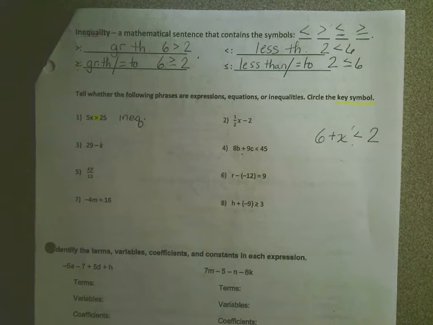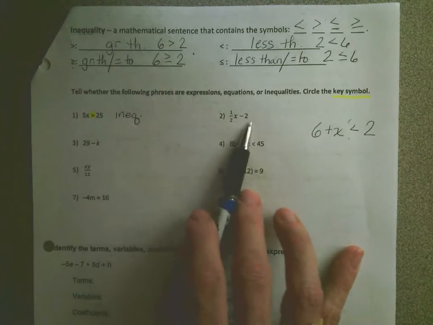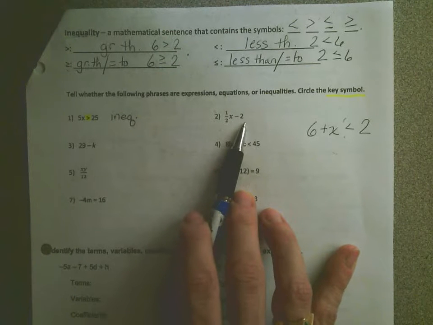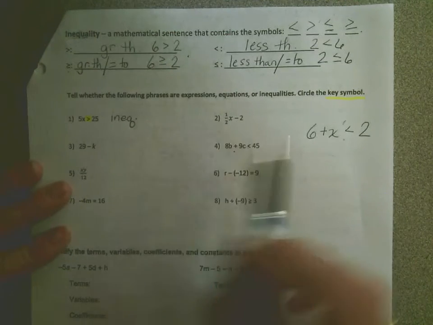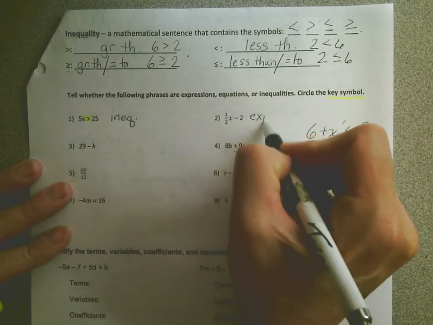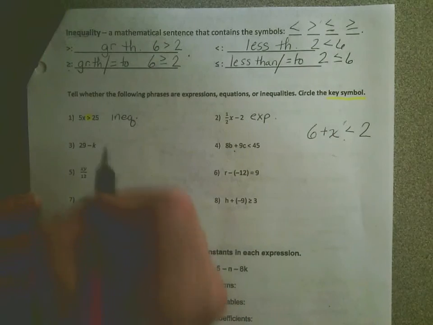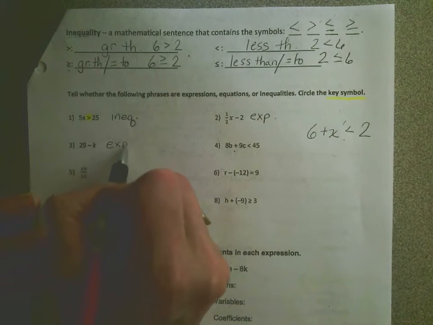That is what explains to us that that's an inequality. In contrast to Chris, what is this? Show me where the equal sign is. Expression. There is no equal sign. Same with this one, right?